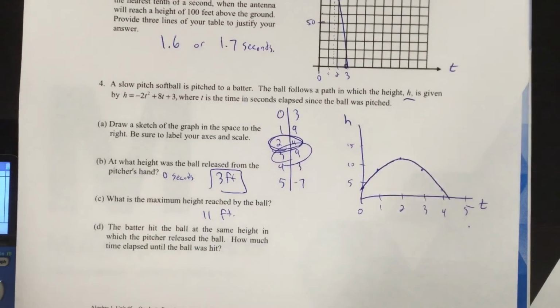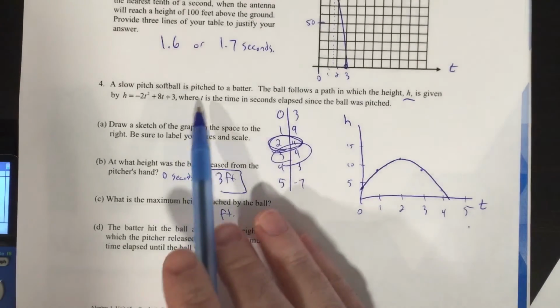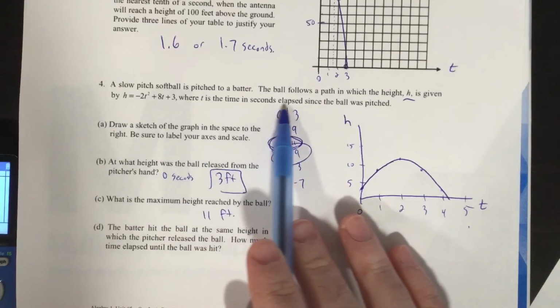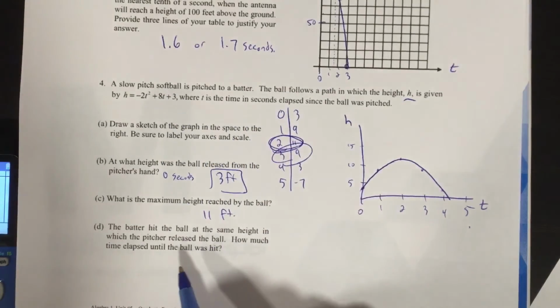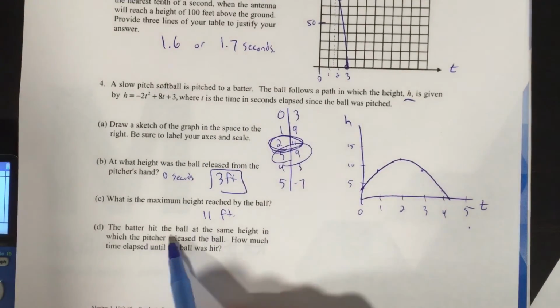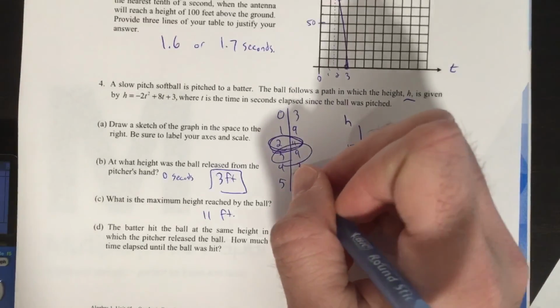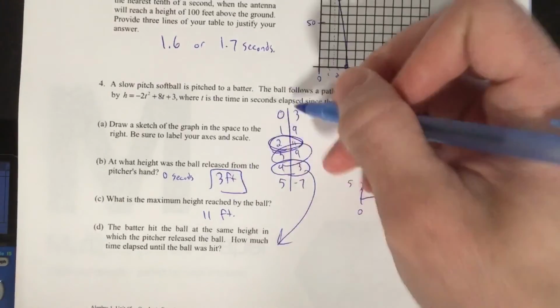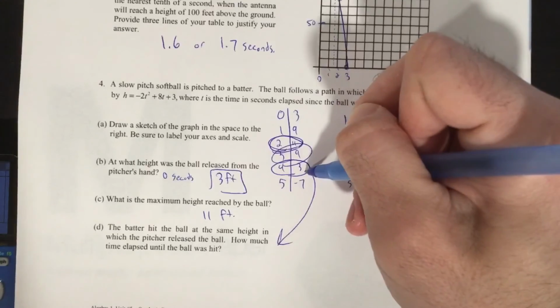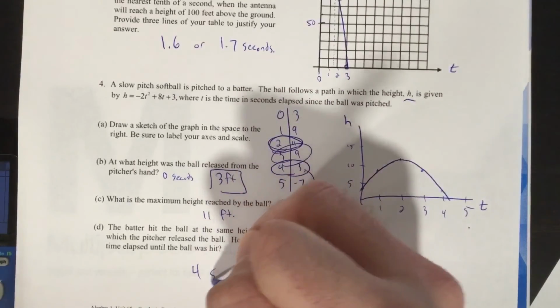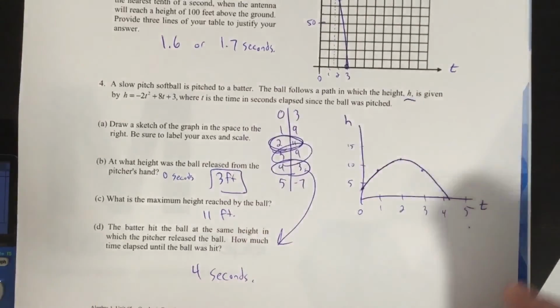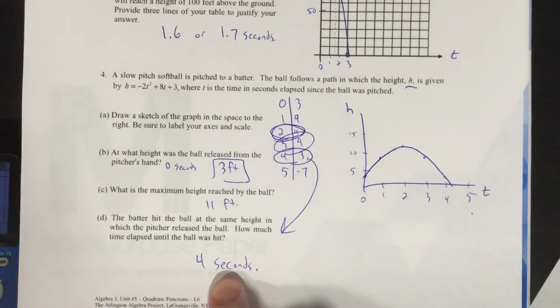The batter hit the ball at the same height in which the pitcher released the ball. How much time elapsed until the ball was hit? Which height is given? Interesting for that one. I would say 4 seconds, only because that's where it started at 3, and it said it was hit at the same height there, so 4 seconds. So that one was a little bit of a tricky question there.